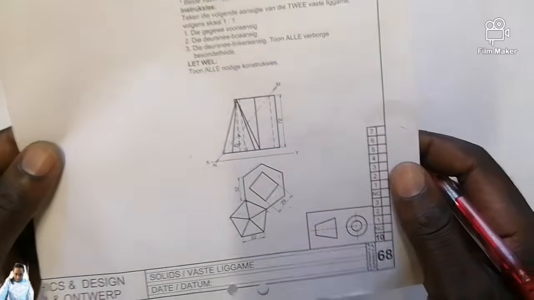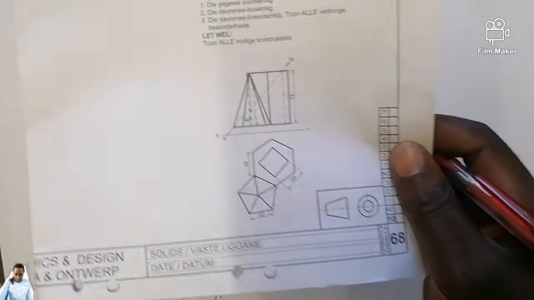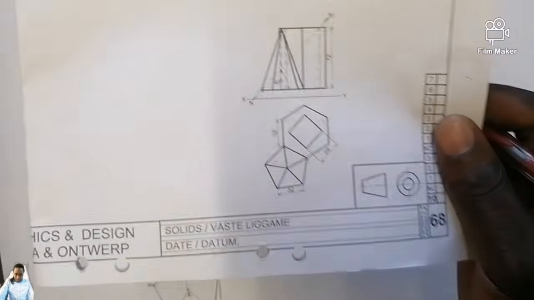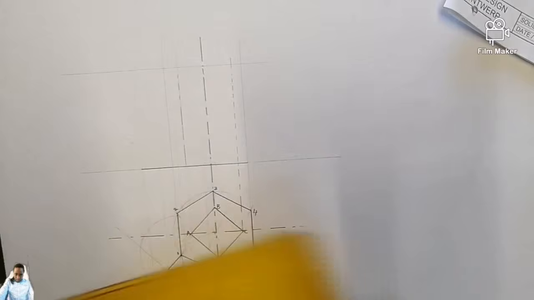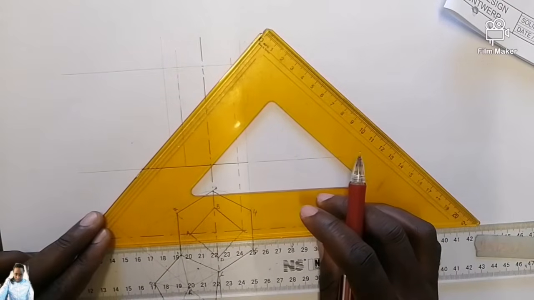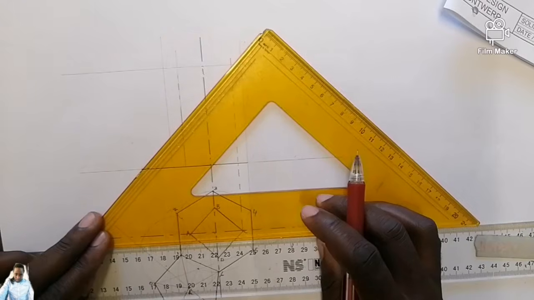Let's say you do not have that set square of 45 degrees, but I don't know at the end what you are going to use to section, because we section using 45 degrees. So there we go, like this.